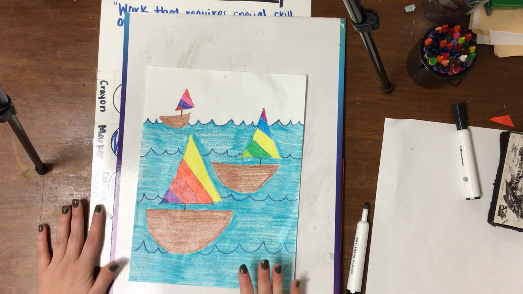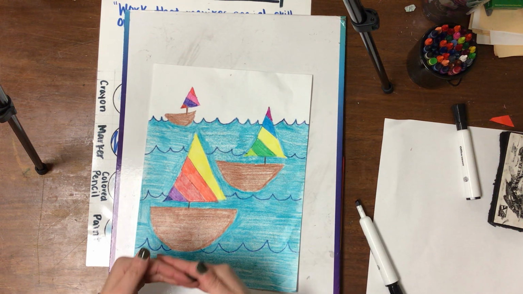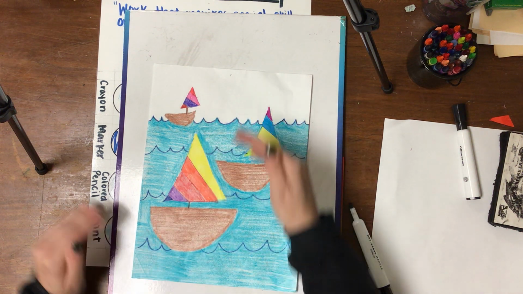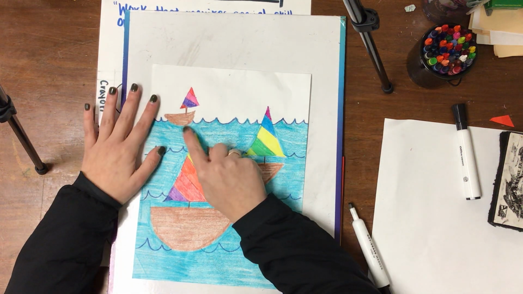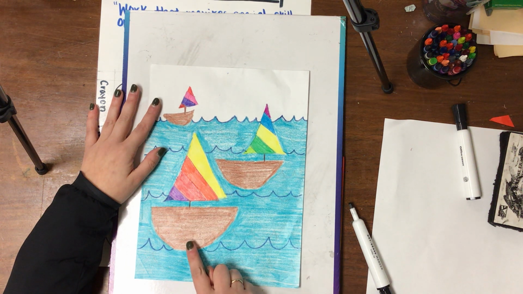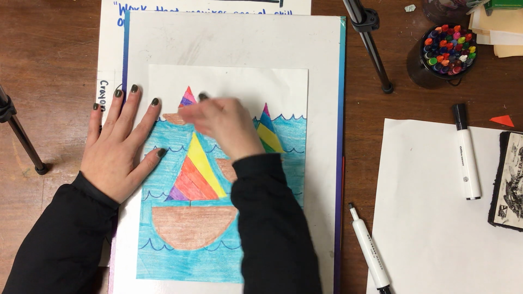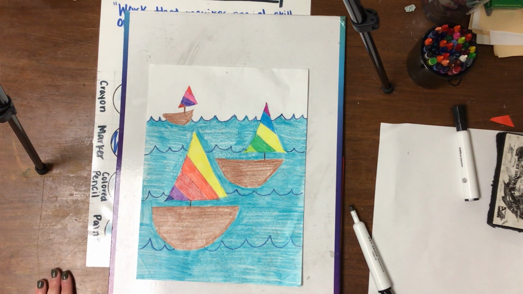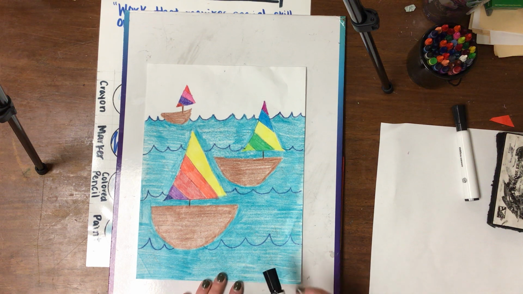So when we draw things in our art, that's one way that we use to tell what kind of space is in our art. So right here, my art is going very far away because I have a small boat in the back, okay? And I also have a boat up close, okay? So I can see quite a bit of ways in my art. So we're gonna be talking about that today, and we're gonna do this drawing of some sailboats on the water.